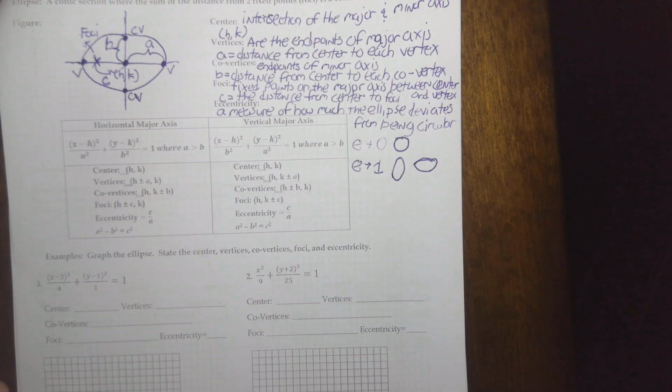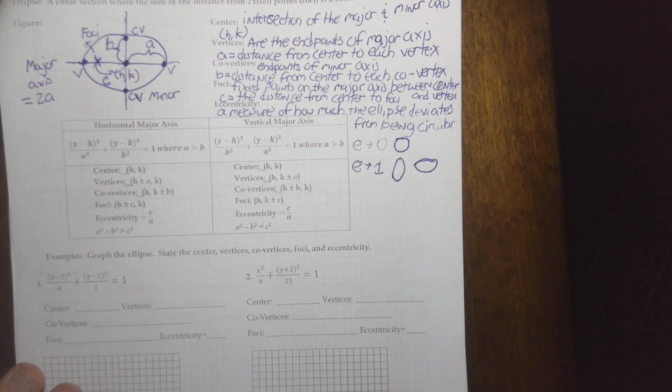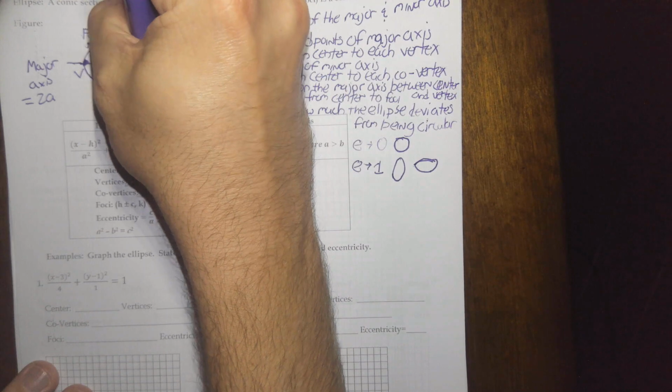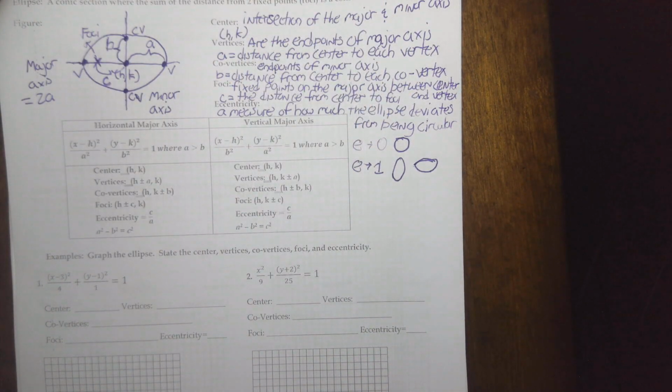One thing to add is that our major axis here equals 2a. And guys, here's how you know your major axis: your major axis is always the axis with the vertices and the foci on them. Your minor axis is always your co-vertices.